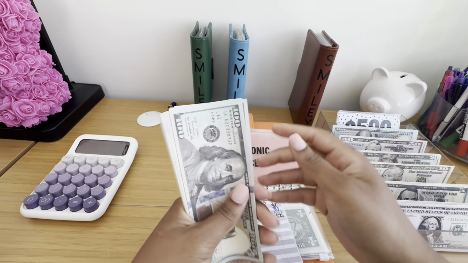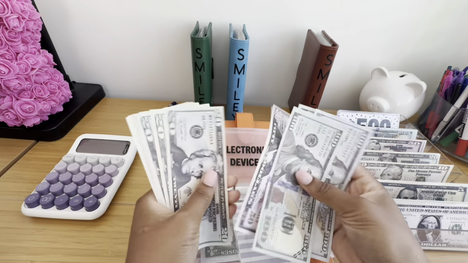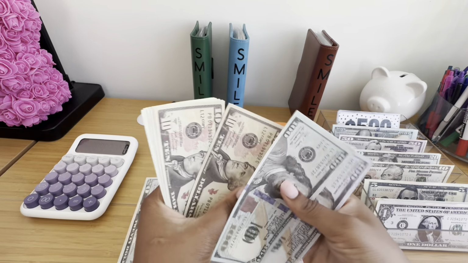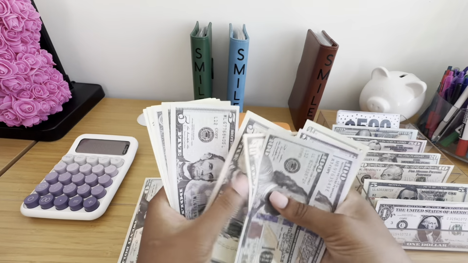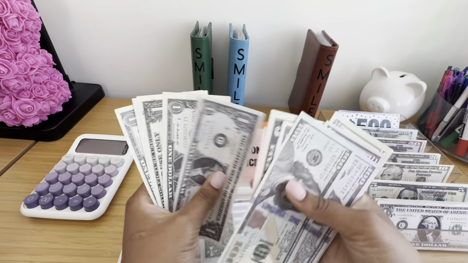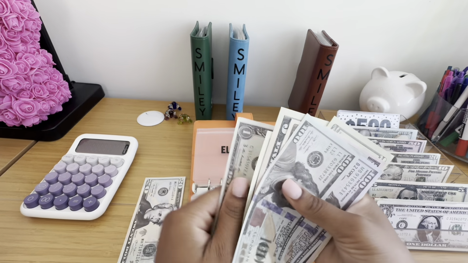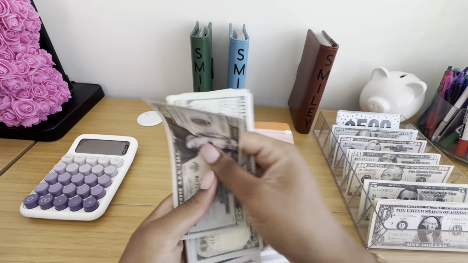So electronic devices now has 100, 200, 300, 350, 360, 370, 380, 390, 400, 410, 420, 430, 435, 436, 437, 438, 439, 440, 450, 460.